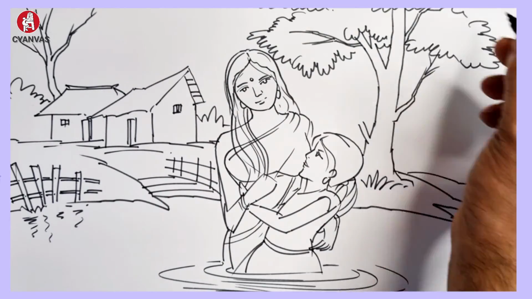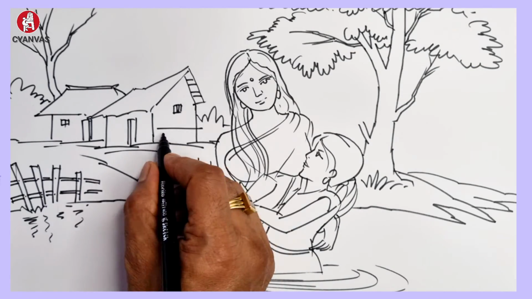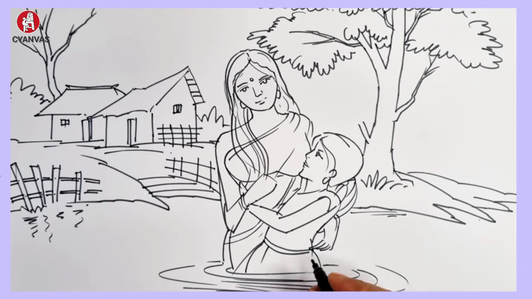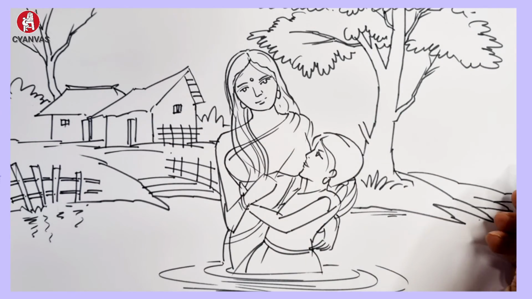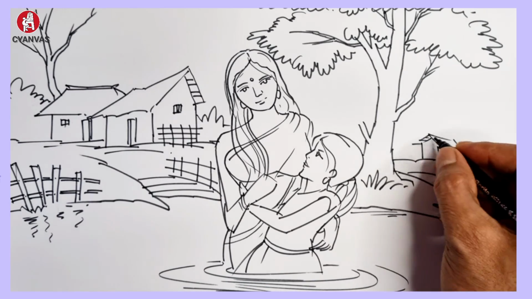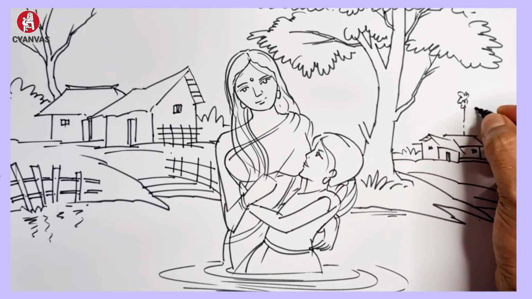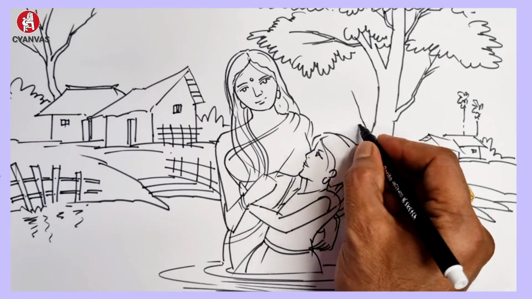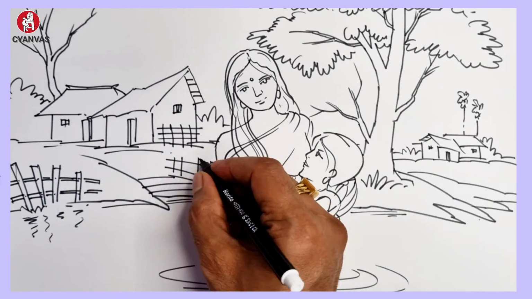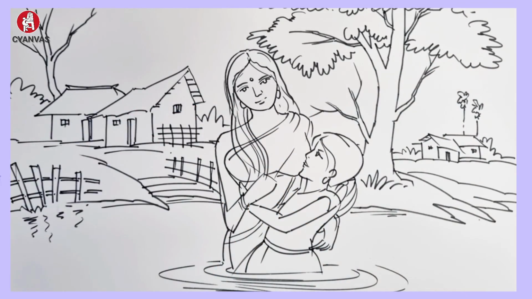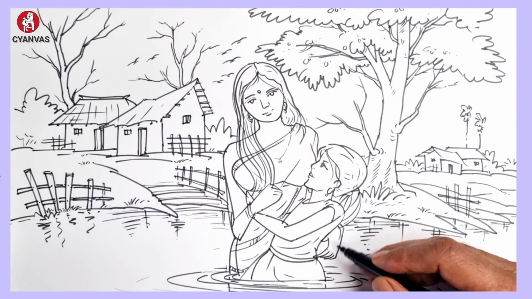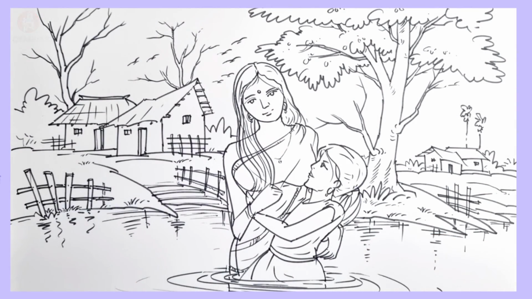When you draw the background, we should follow perspective drawing properly, because if we want to make any composition, we should apply perspective. Here I am not showing the perspective process. Just try to learn the perspective knowledge from your art teacher.